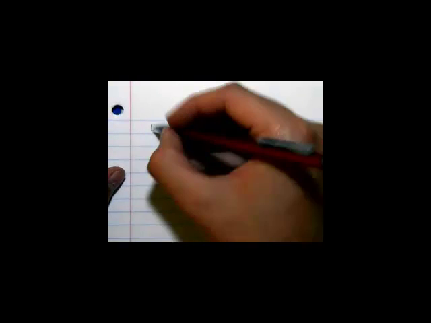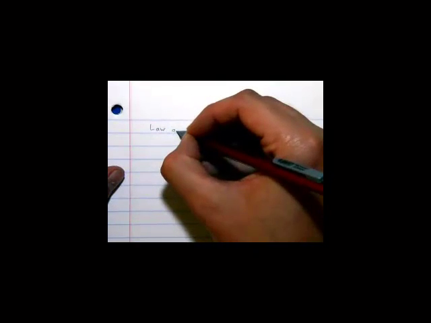The other law we're going to look at is called the law of syllogism. And this one we're going to use quite a bit, actually.